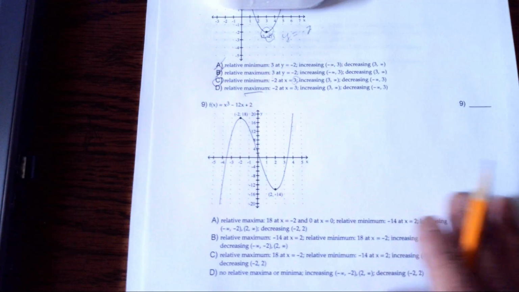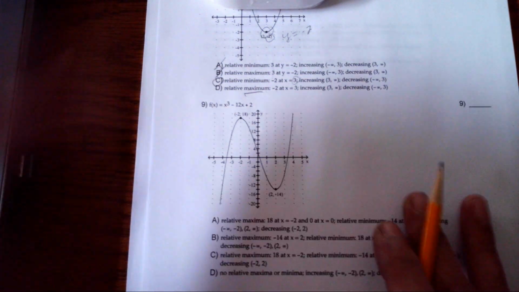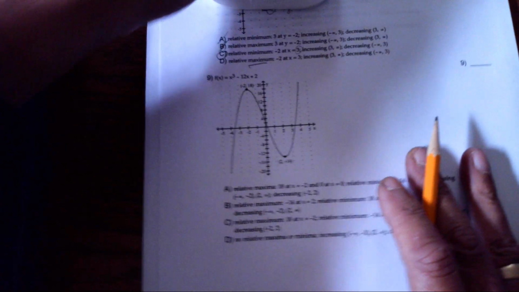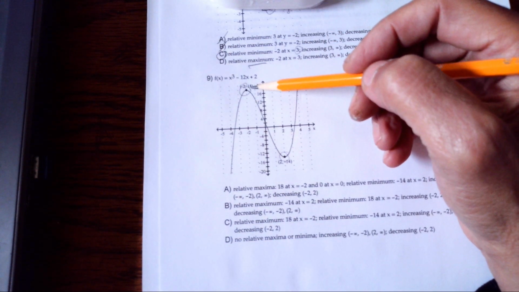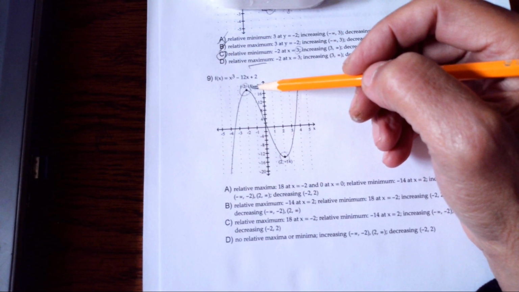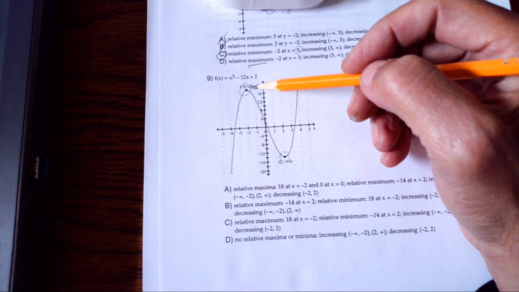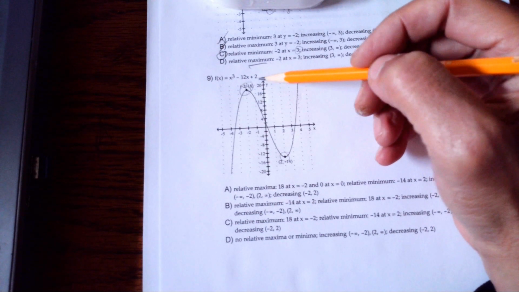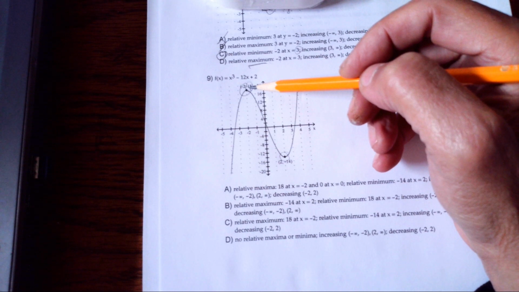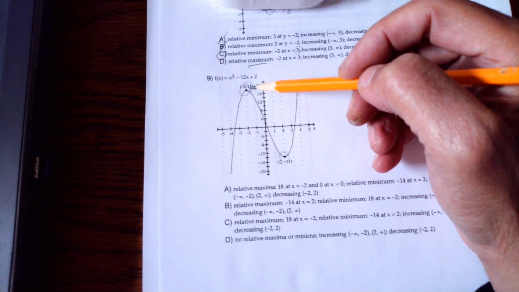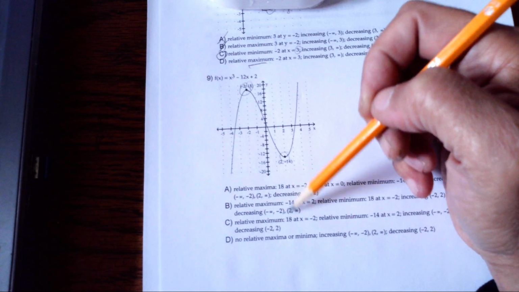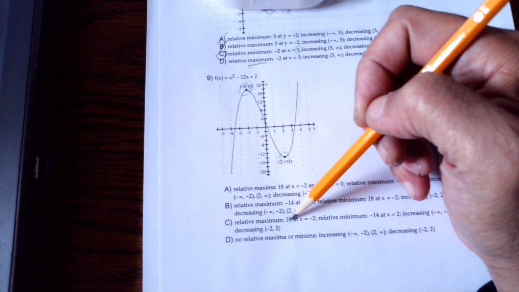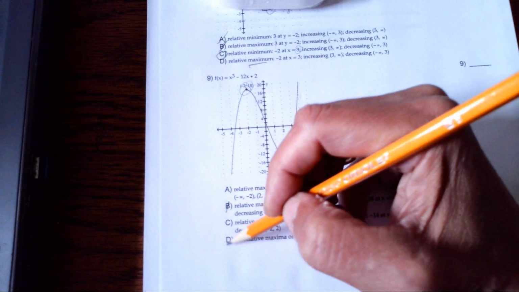Number 9. And what have I got here? Well, I got a maximum here and a minimum there. All right, so I have a maximum of positive 18. A maximum, my y value here is y equals 18. So I'm looking for a maximum at 18. Well, I got a maximum here of 18. I got a maximum here at 18. So pretty sure it's not B or D.